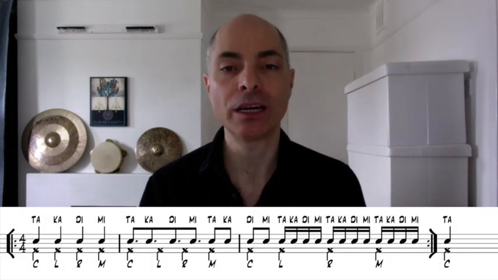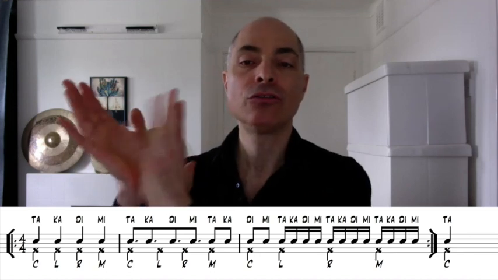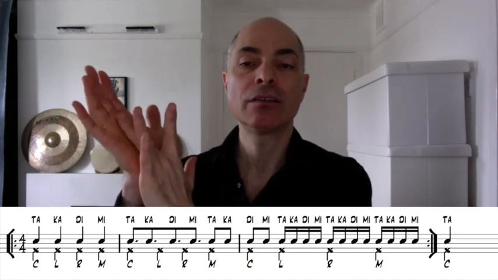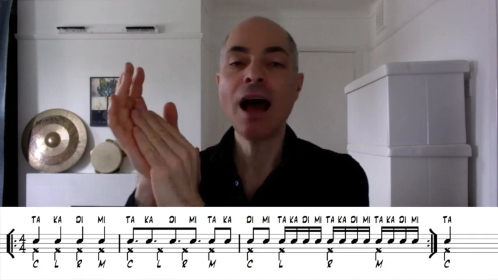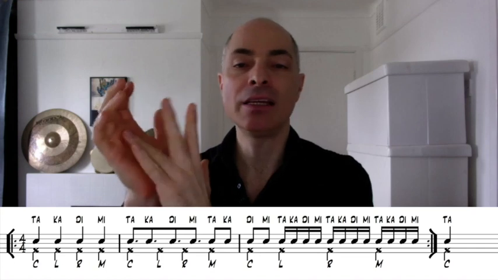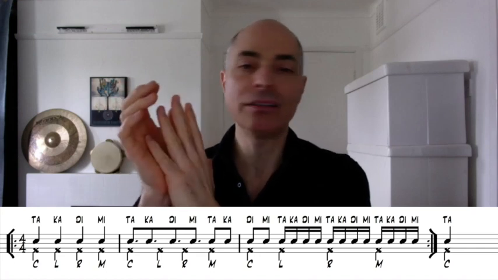It is also very interesting to note that this formula will work in another way. The syllable group can also correspond to the beat cycle. In other words, if we had the syllable group takadimi, 4, the same composition will also fit in a 4-beat cycle. 1, 2, 3, start. Ta, ka, di, mi, ta, ka, di, mi, ta, ka, di, mi, ta, ka, di, mi, ta.